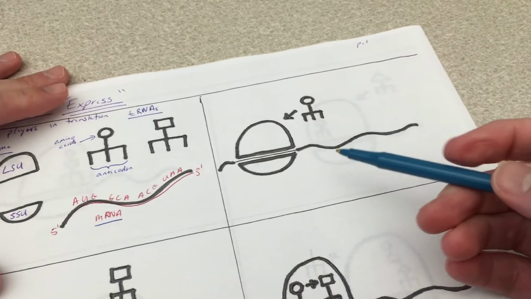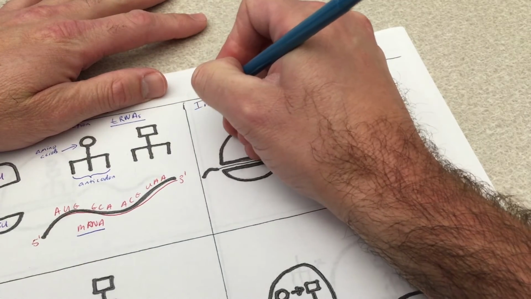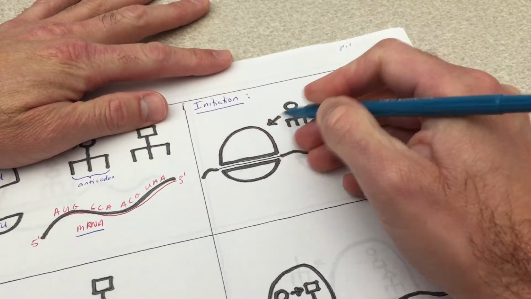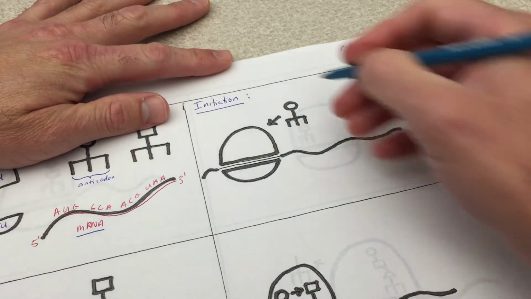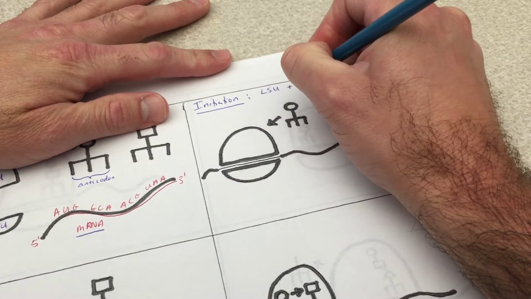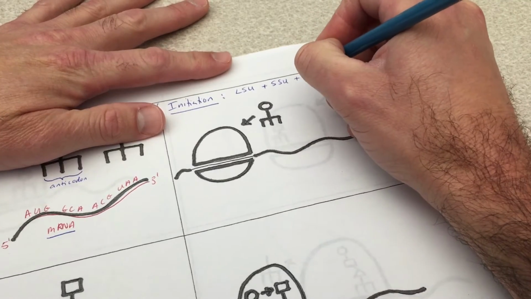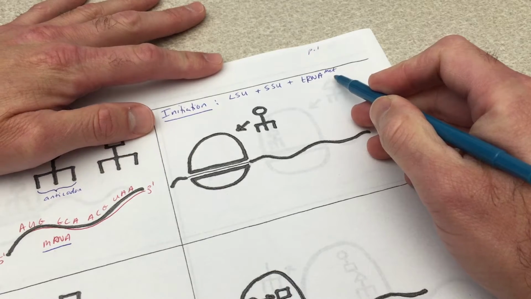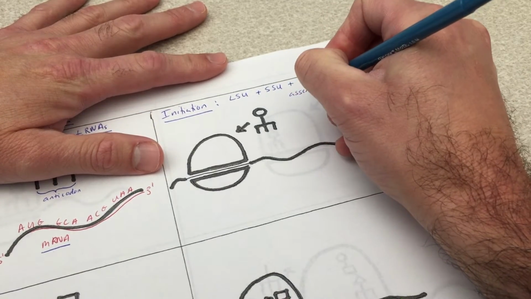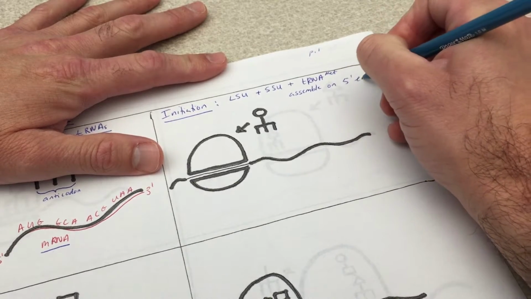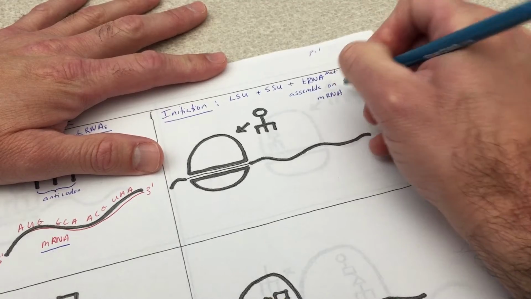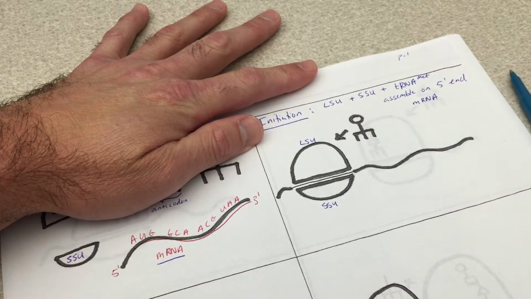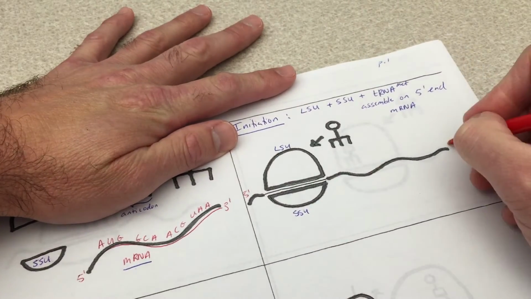Okay? So we begin with the process of initiation. And during the process of initiation, the ribosome and the first tRNA assemble on the mRNA. So the LSU and the SSU plus the tRNA with methionine, that superscript reads MET, assemble on the 5' end of the mRNA. Okay, so here's our LSU, our large subunit. Here's our small subunit. Here's the 5' end of the mRNA, the 3' end.